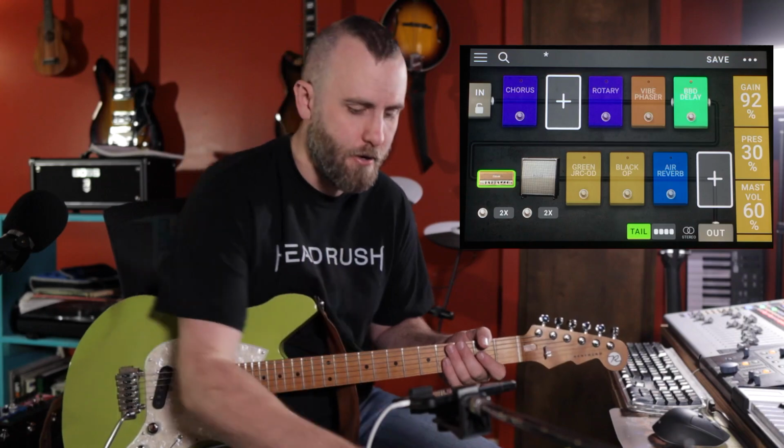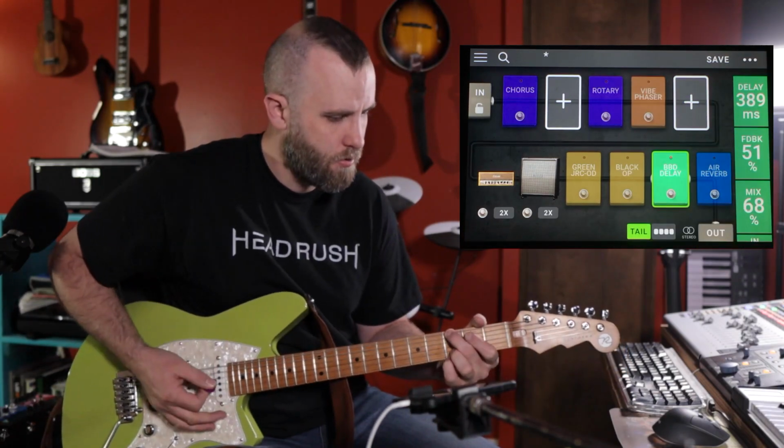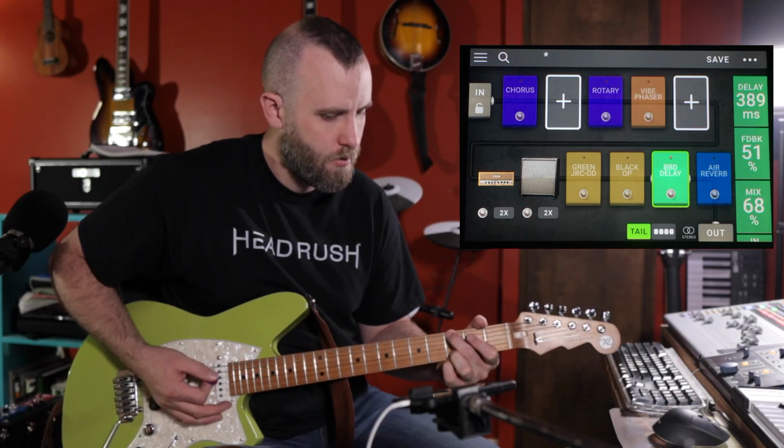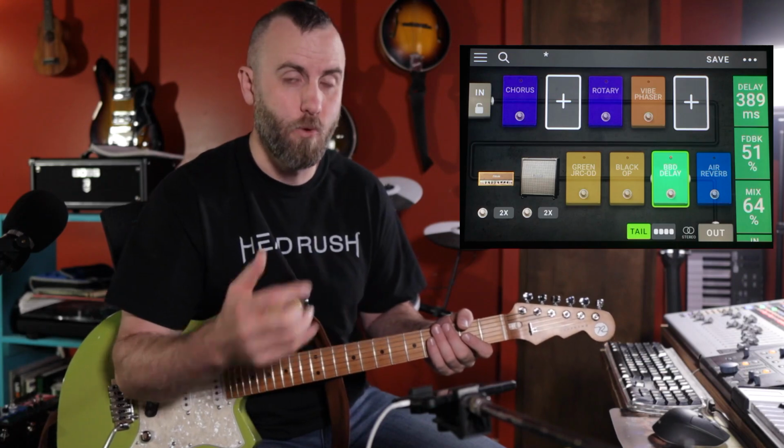Alright, so you can already hear that the delay is sounding very crunchy, and let's move it after the amp. So it's kind of weird, isn't it? The delay before the amp was overemphasized, and with it after the amp, especially with the mix up where I had it before on 68 or so, the dry signal was actually less than the wet signal.